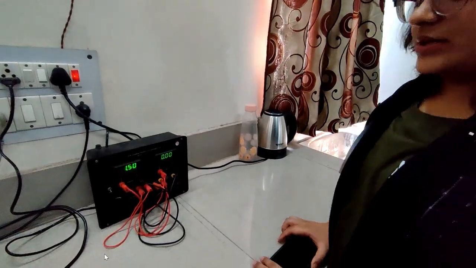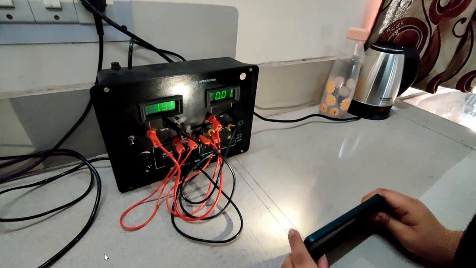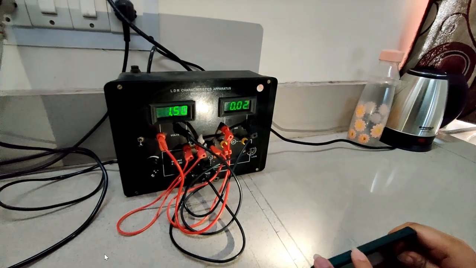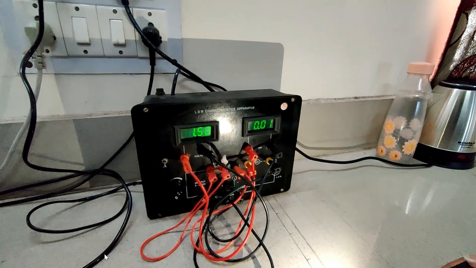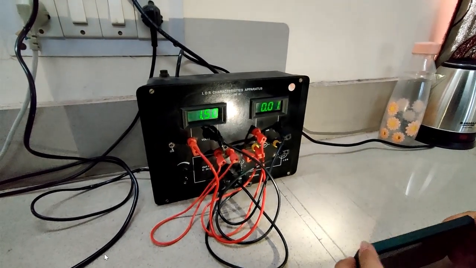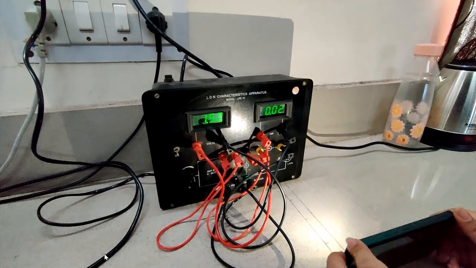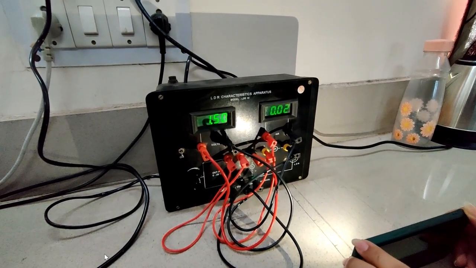Now I'll keep the light source at a distance of 25 centimeter from the LDR and note down the reading of ammeter as 0.01 milliampere. Now I'll reduce the distance between the light source and LDR to 20 centimeter and note down the reading of ammeter as 0.02.